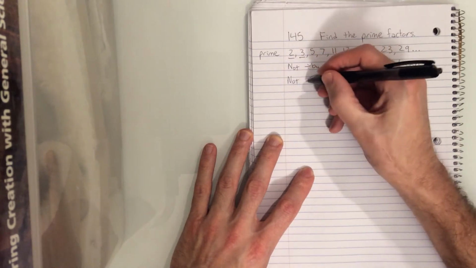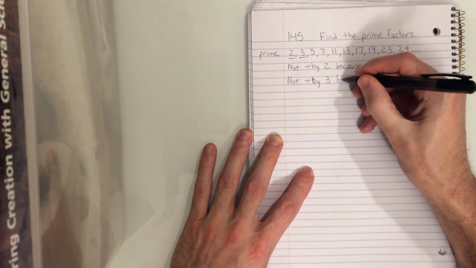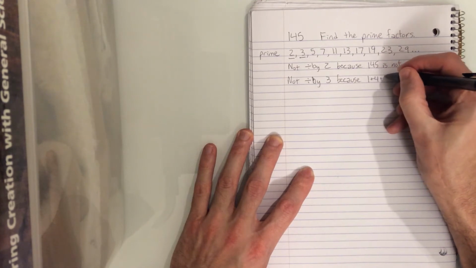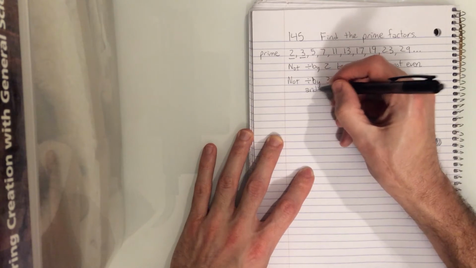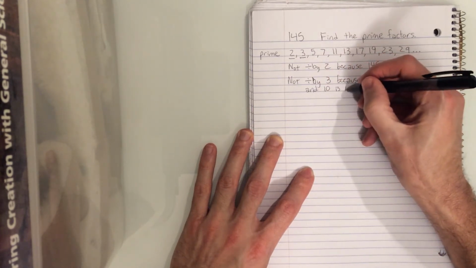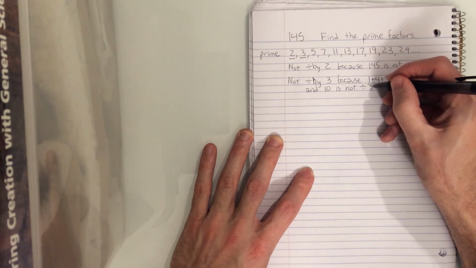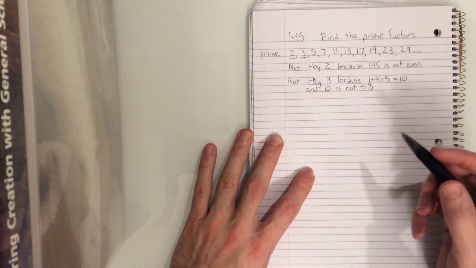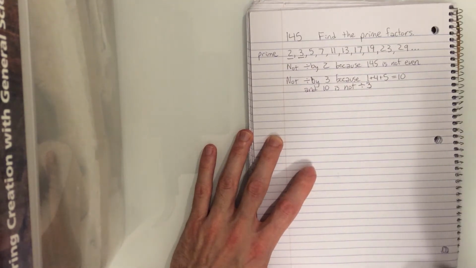It's not divisible by 3 because 1 plus 4 plus 5 equals 10, and 10 is not divisible by 3. Then we'll check 5, and we have a rule that if the number ends in a 5 or a 0 in the ones place, then it's divisible by 5, and that is true in this case.